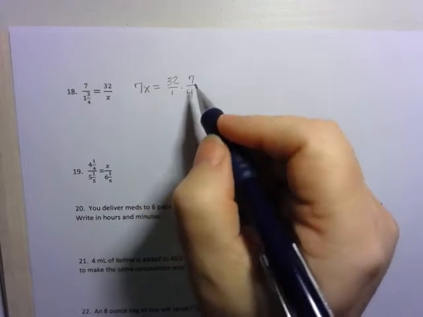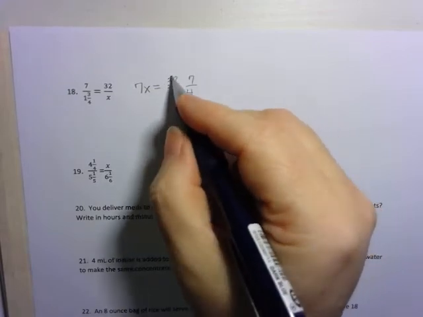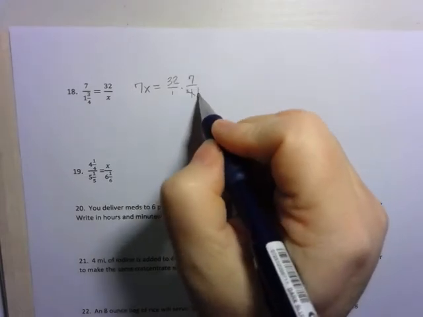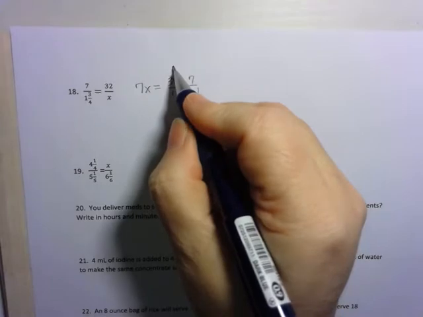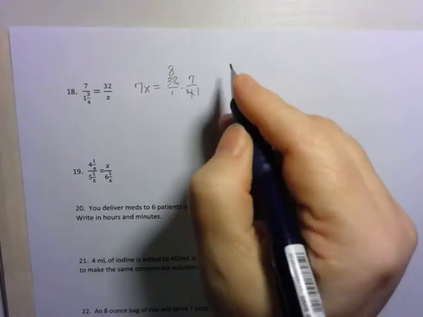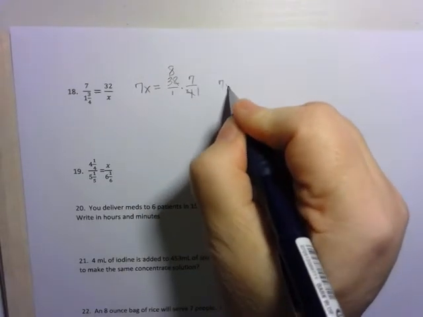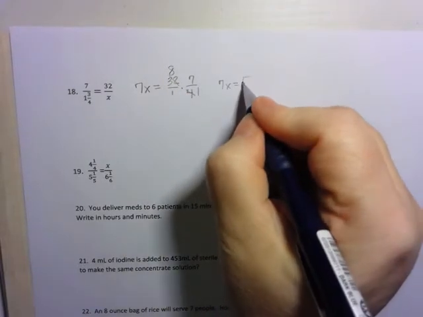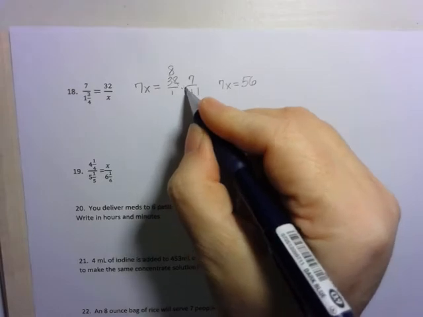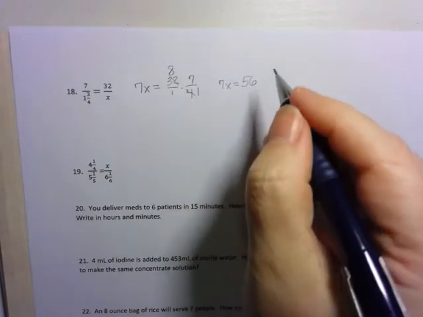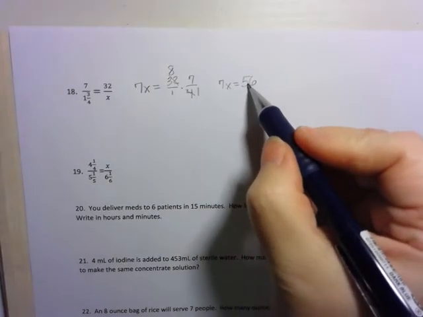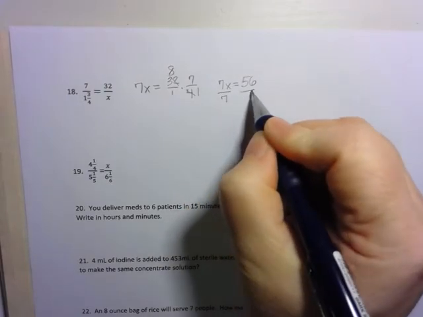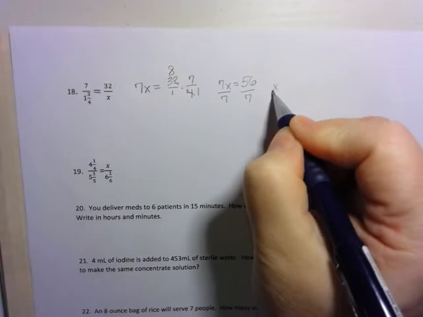So now just working with this right here, 4 goes into 4 once, 4 goes into 32 8 times. So I have 7x equals 8 times 7 is 56. 1 times 1 is 1. I don't need to put it over the 1. So now I have 7x equals 56. I am dividing both sides by 7. Therefore, x equals 8.